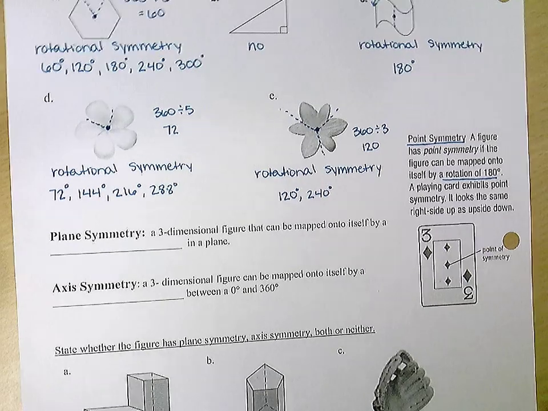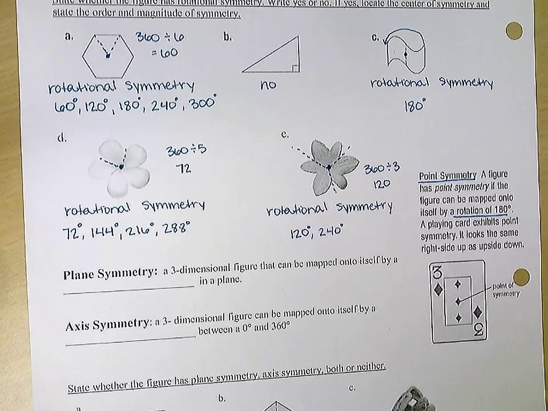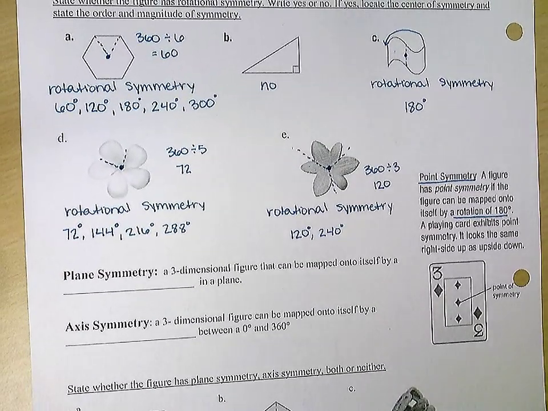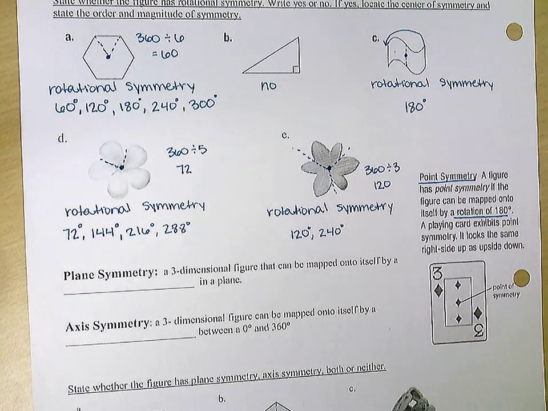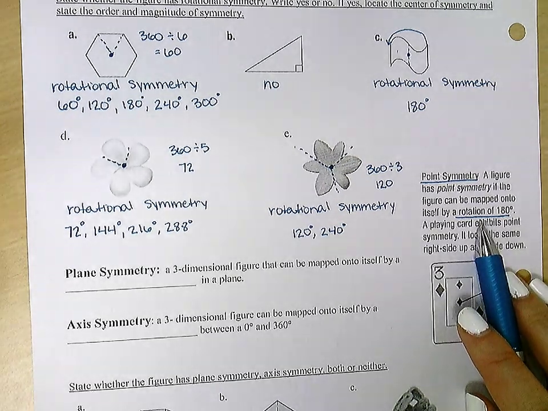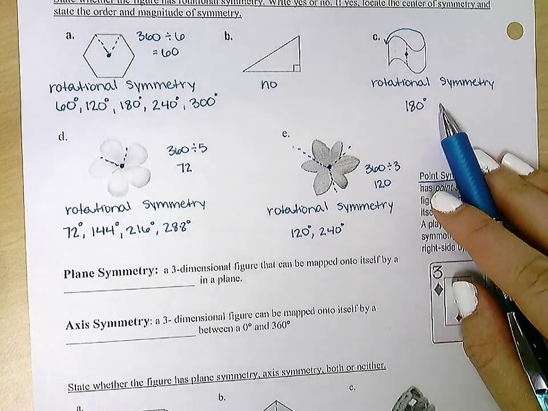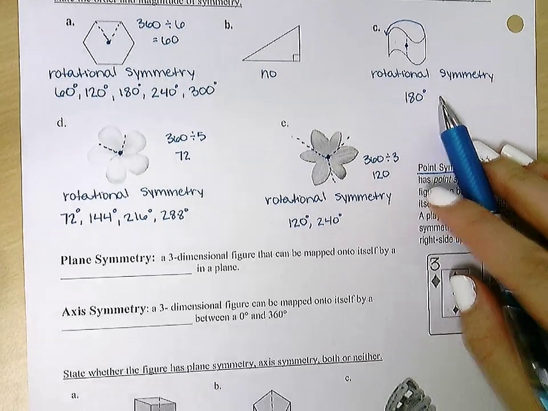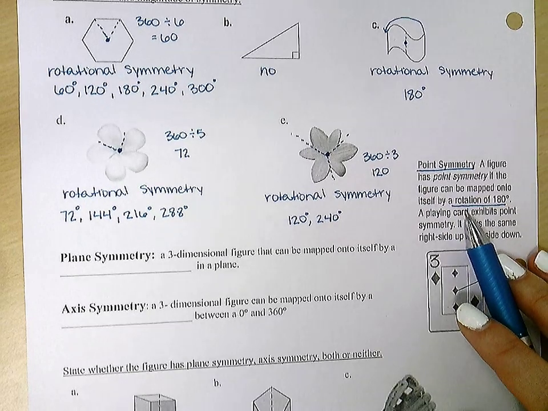Which letter from above was an example of point symmetry? Oh, C. I see. Get it? I see.